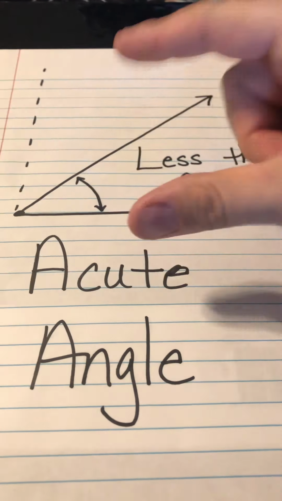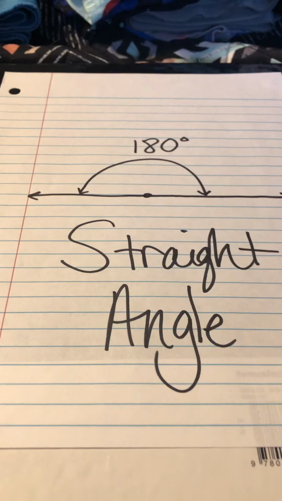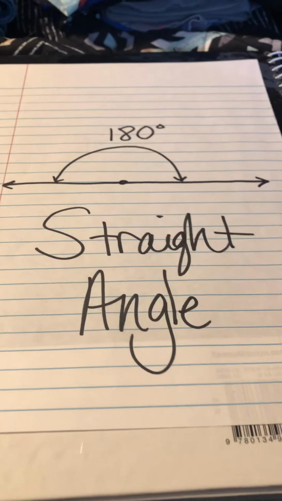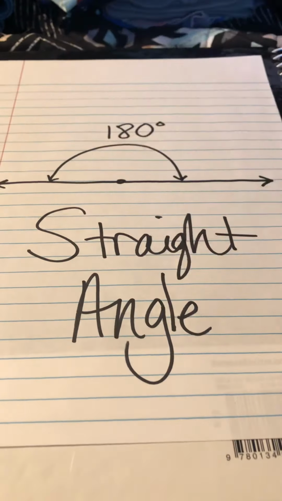And finally, the straight angle. 180 degrees. It's a straight line. It's a line because there's arrows on both ends. It goes on and on and on and on. So it's 180 degrees.